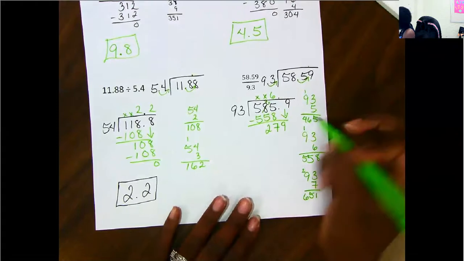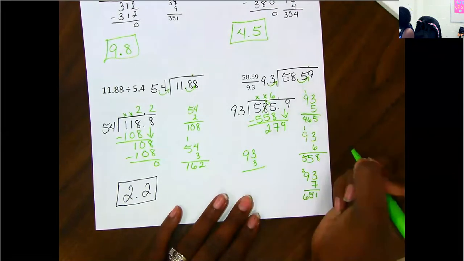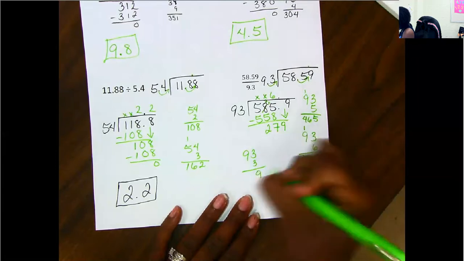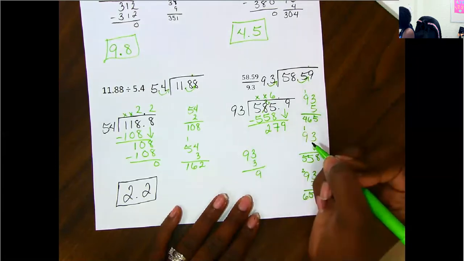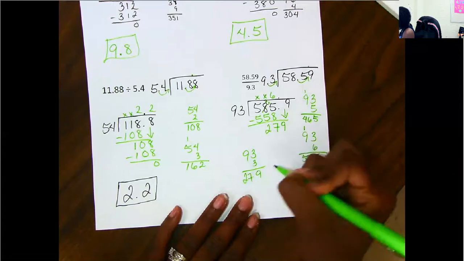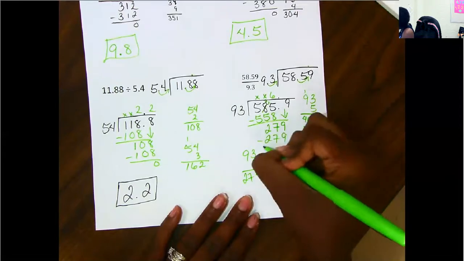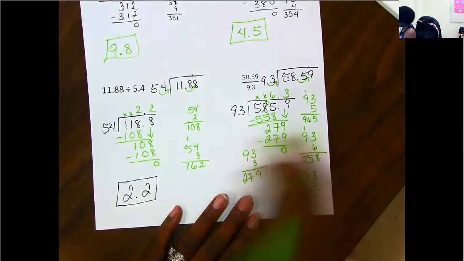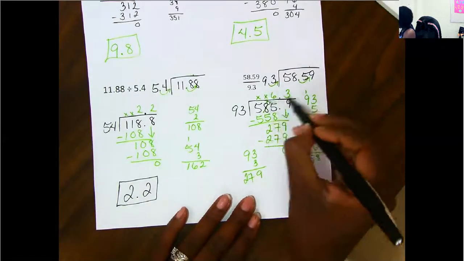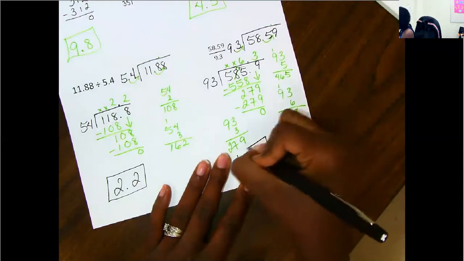Let's do 93 times 3. Let's see what that gives us. 3 times 3 will give us 9. 3 times 9 will give us 27. Hot diggity. That's what we needed. 279. So we used a 3. Sorry about that. So we have nothing left over. So our final answer is going to be 6.3.